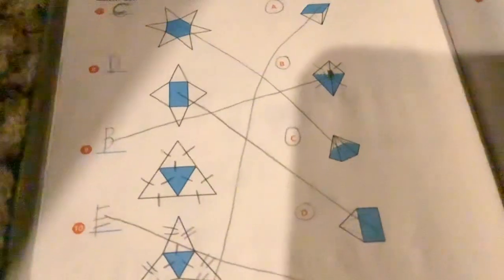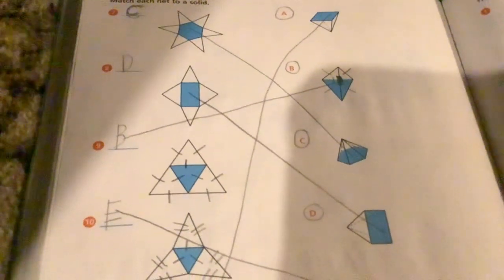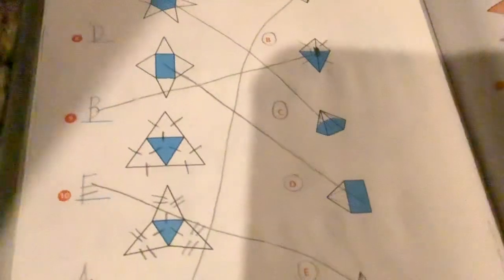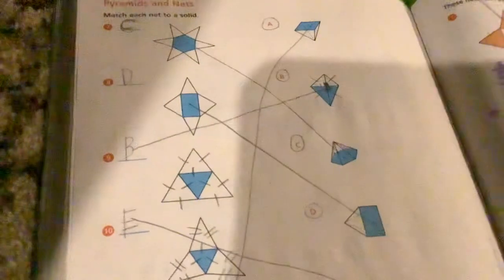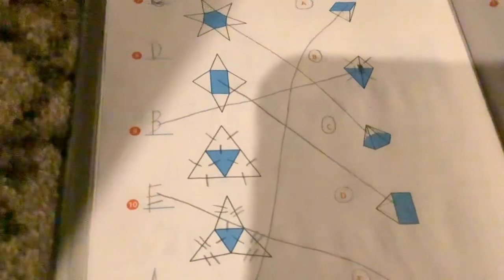So, let's get to their nets. You still remember what a net is, right? We learned that right when we introduced prisms. Nets are any 2D representation of a 3D shape with faces. So, only if the 3D shape has faces could the net of such a shape be represented.